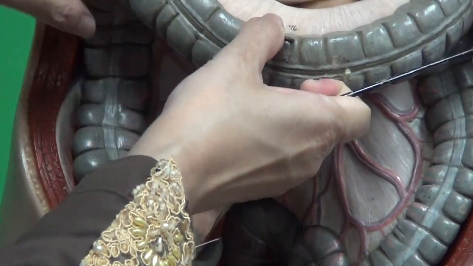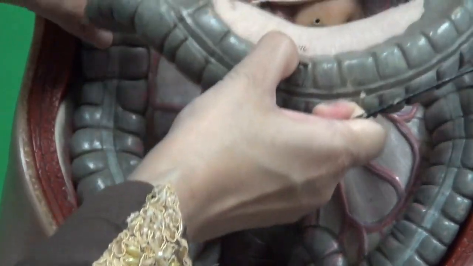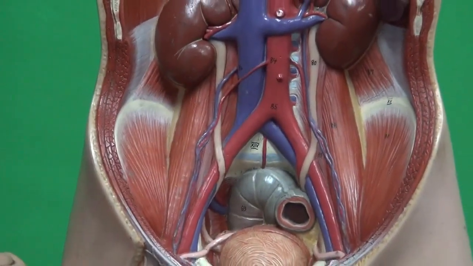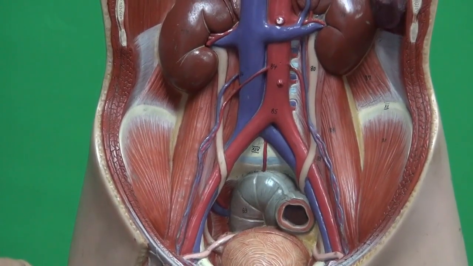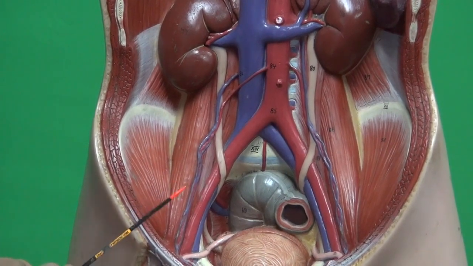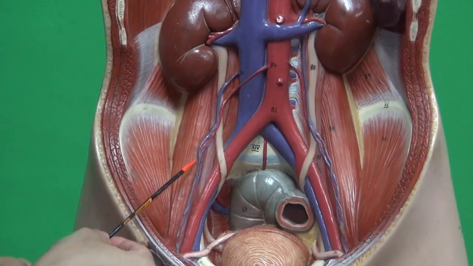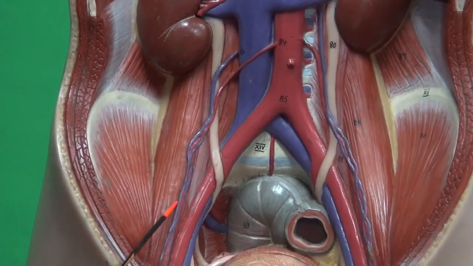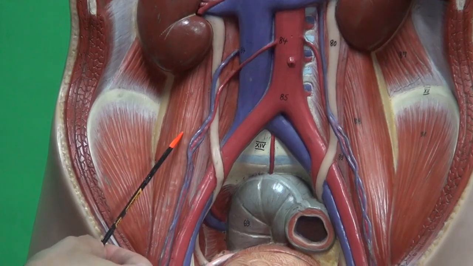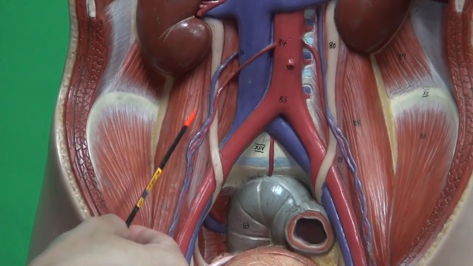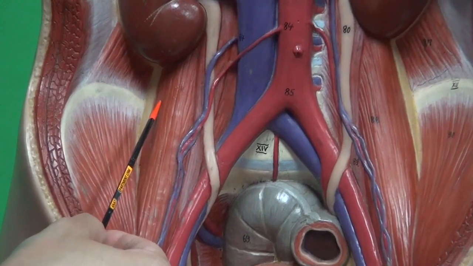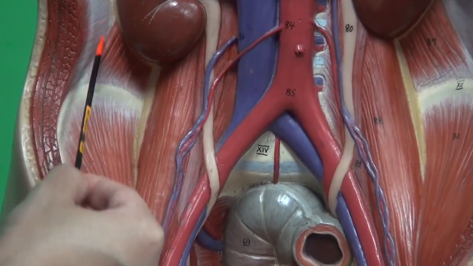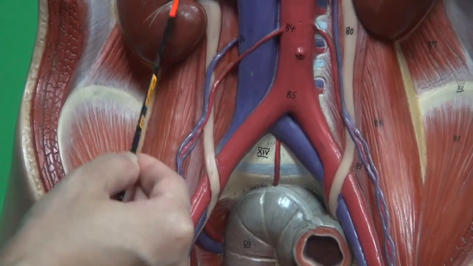Okay, now let's remove the large intestine and have a look at the structures that are posterior to it. Posterior to the cecum here, you'll see the right psoas major, right iliacus muscle, and right gonadal vessels. Posterior to the ascending colon, you can still see the right psoas major muscle, right quadratus lumborum muscle, right transversus abdominis muscle, and this is the right kidney here.